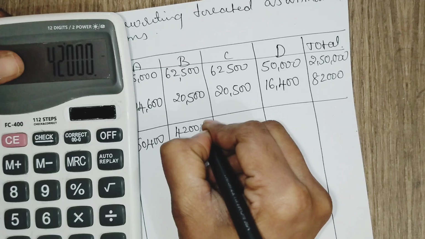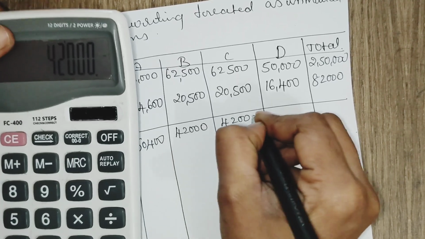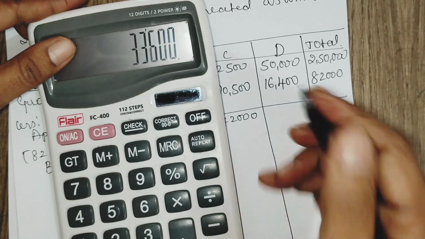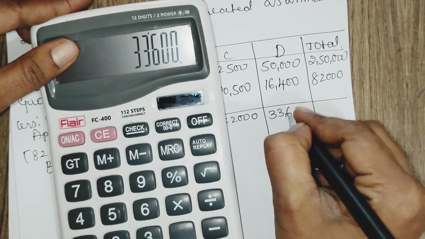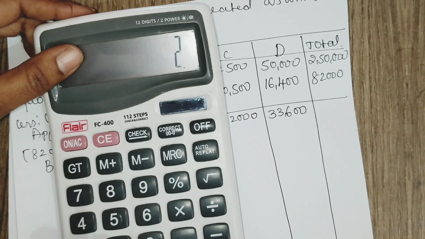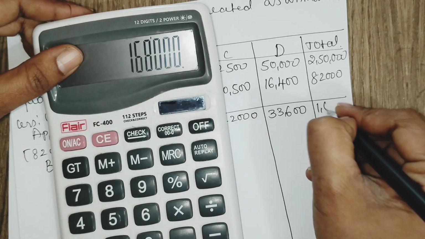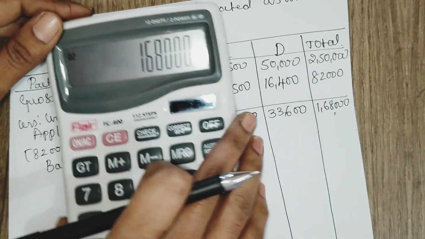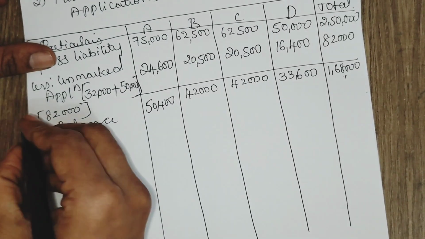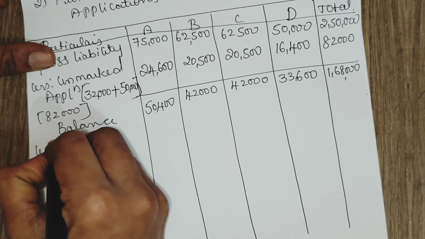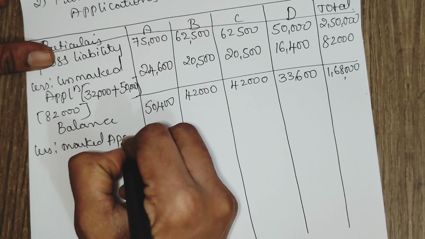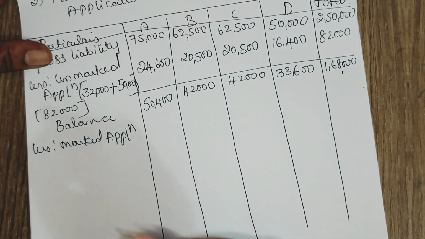42,000, 42,000, 50,000 minus 16,400 is 33,600. So total 2,50,000 minus 82,000 is 1,68,000. Okay. Now from this you have to minus the marked application. Marked application. The marked applications are already given.